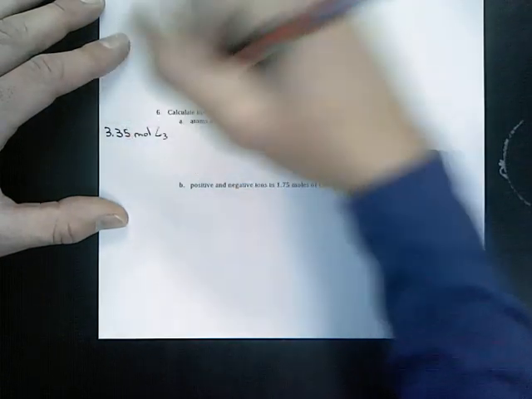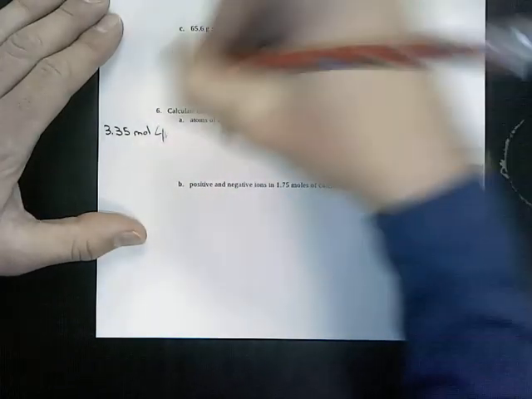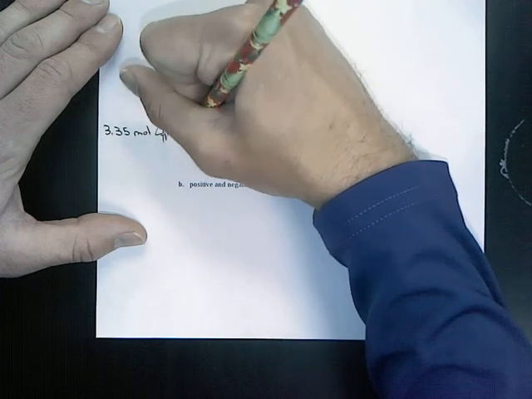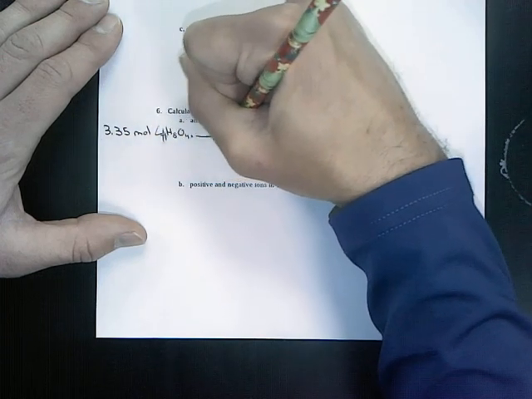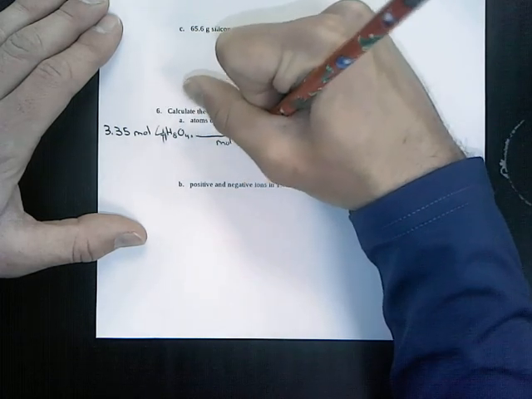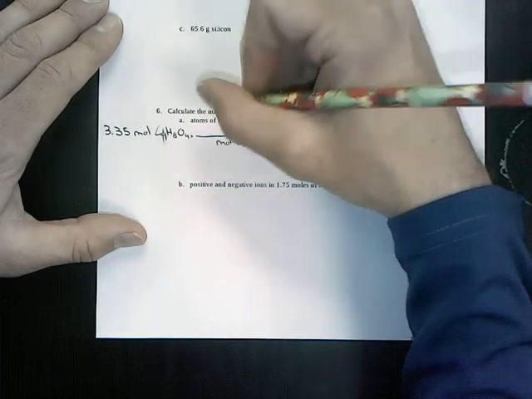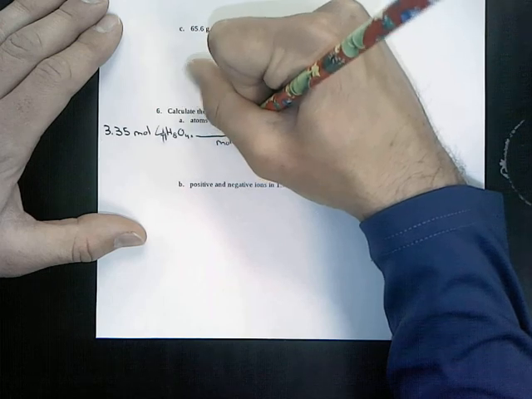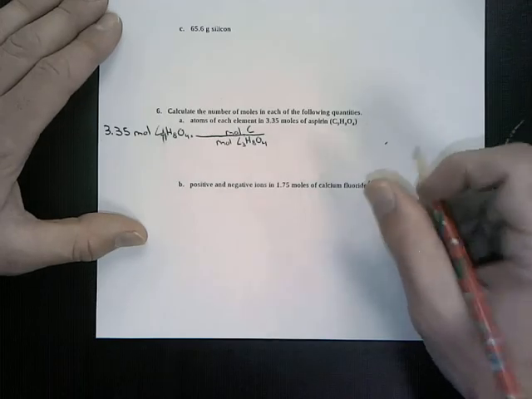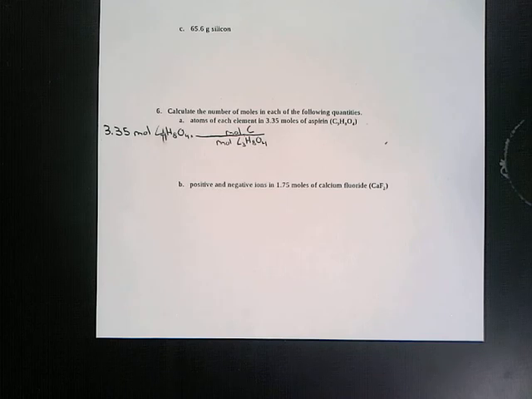C9H8O4. Then we need to cancel out moles of aspirin. So moles of C9H8O4. And we need to go to moles of carbon initially.